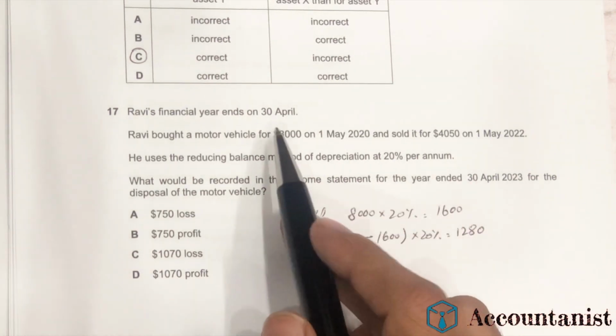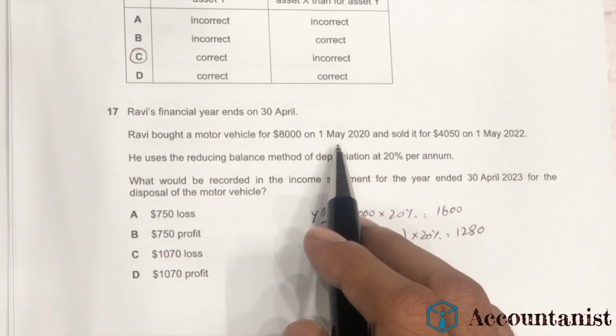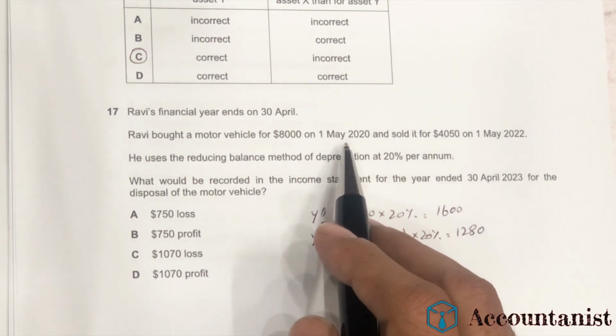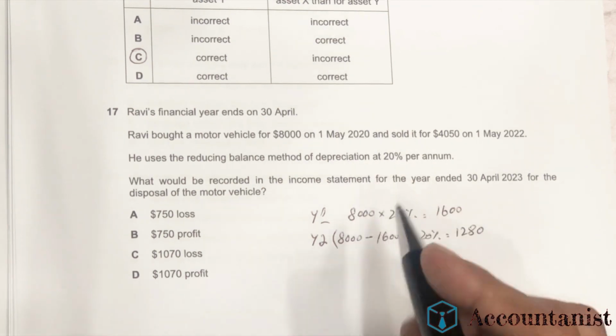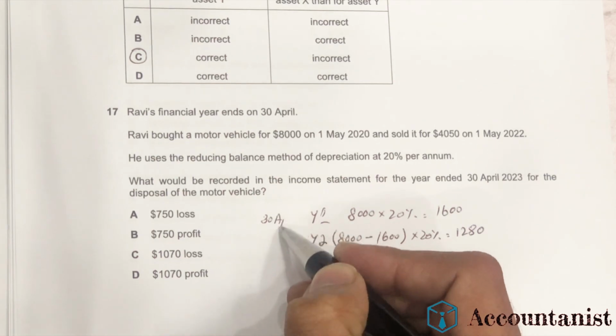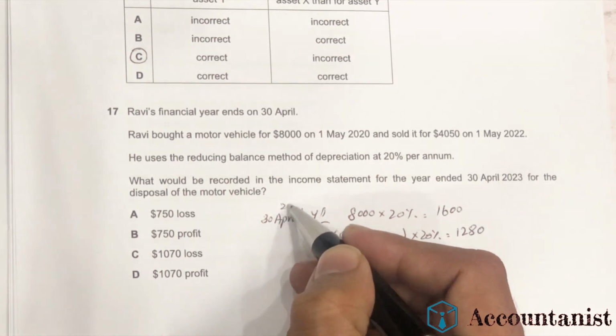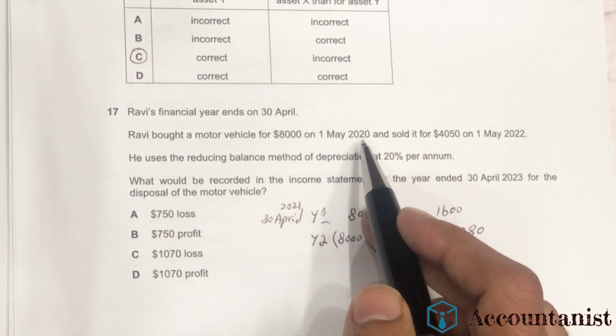Because the year end is on 30th of April, dates are very important. 1st May means the opening of the year, so this will end up in 2021. The first year ends on 30th April 2021, because we purchased on 1st May 2020.